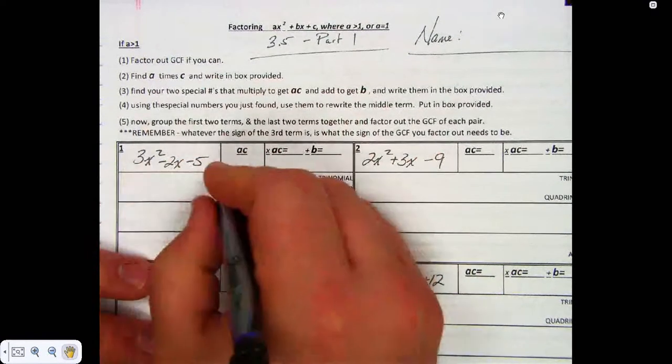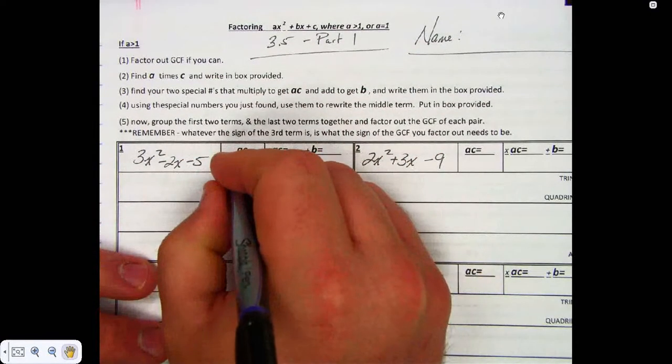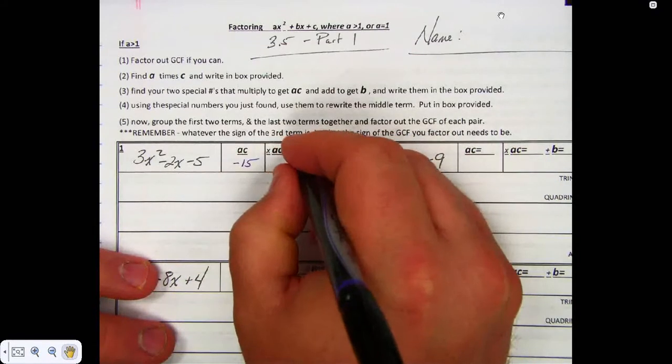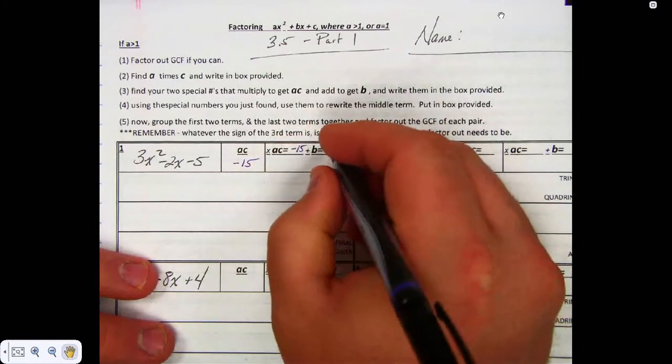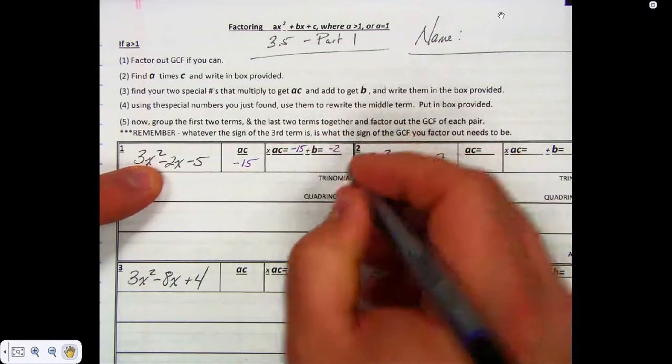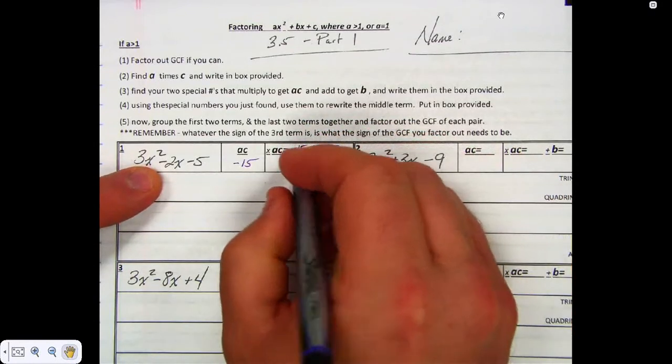How am I going to do? What is A times C here? Negative 15. Okay, so I want to find the two numbers that multiply to get negative 15 and add to get what? What's my B? Negative 2. We found our two special numbers.